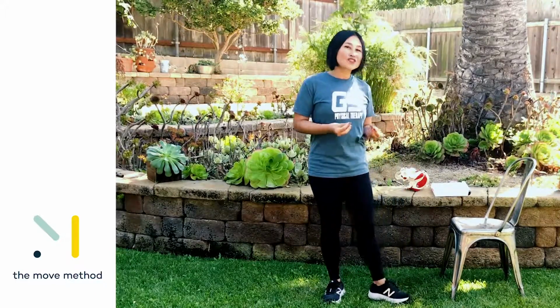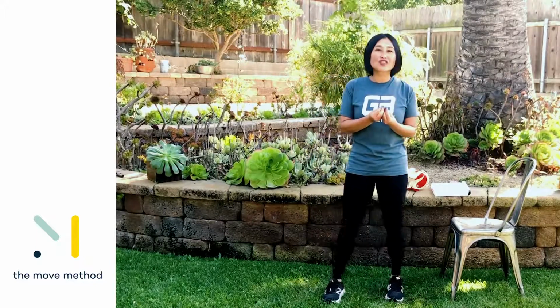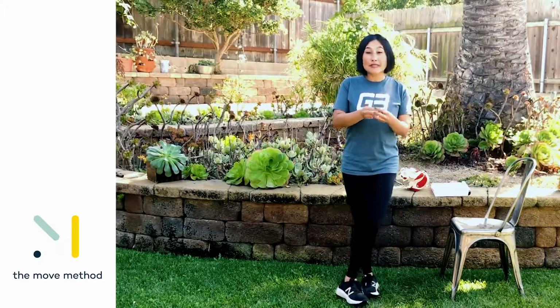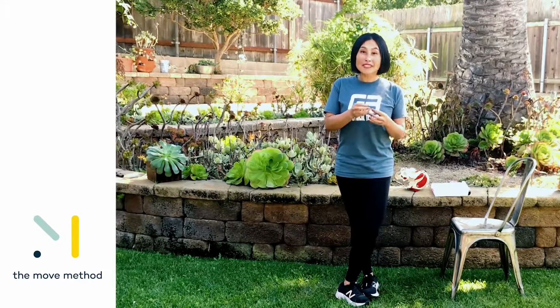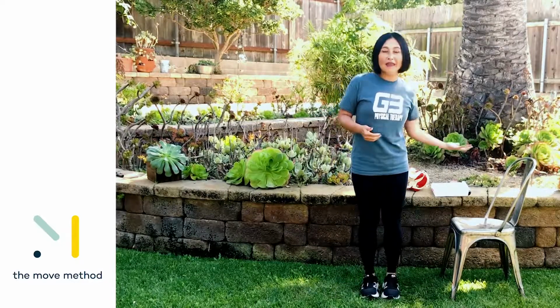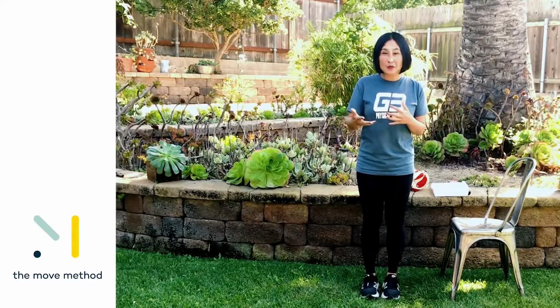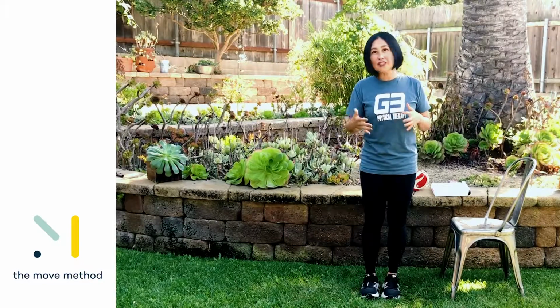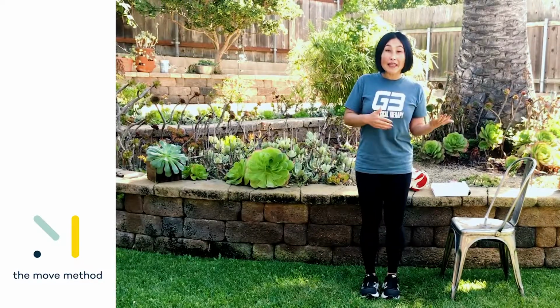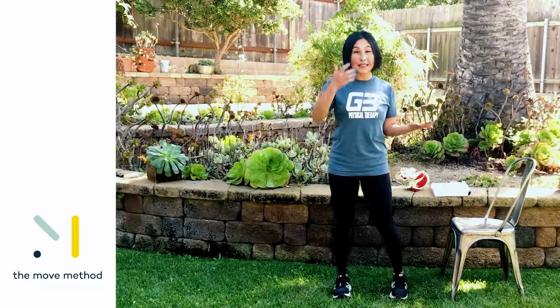But the best way to digest this information is to just practice little bits and pieces, one step at a time. So try the hamstring stretch this week. Next week, try the calf stretch. The week after, try the hip flexor stretch that I talked about last time.